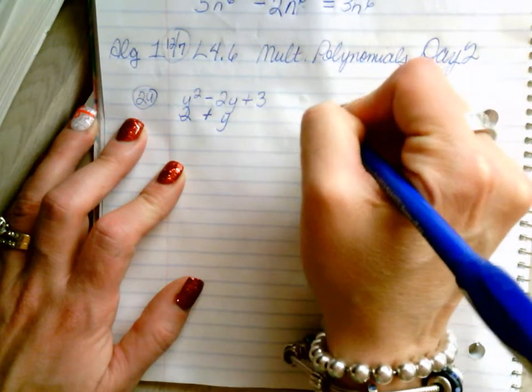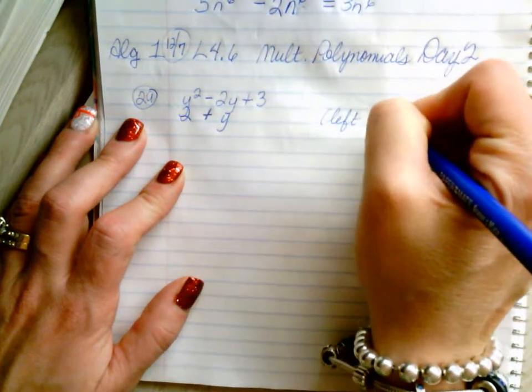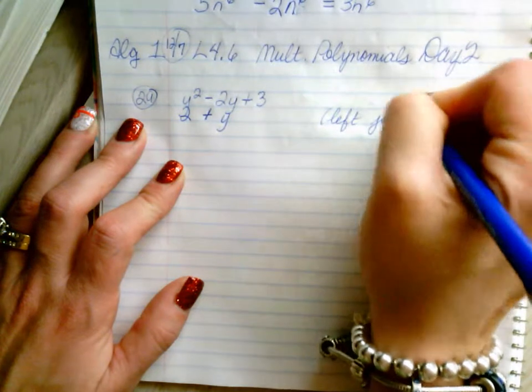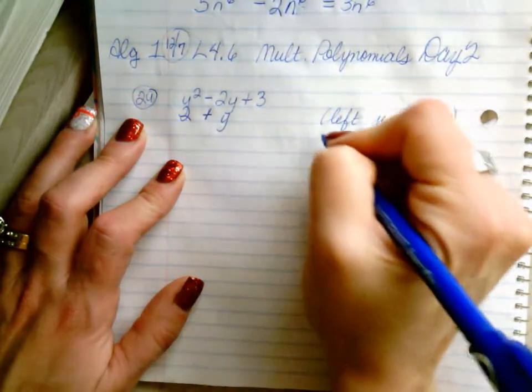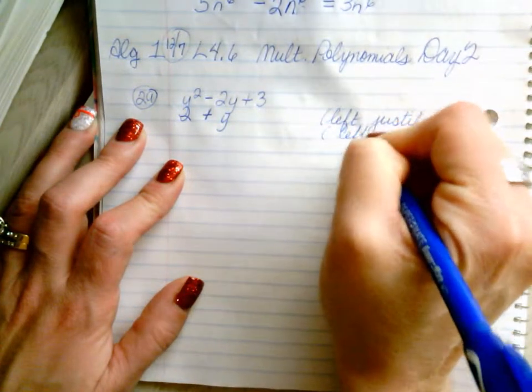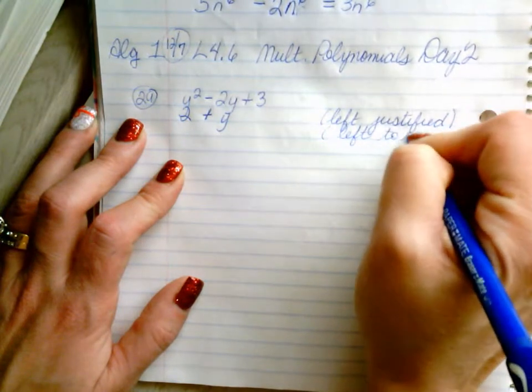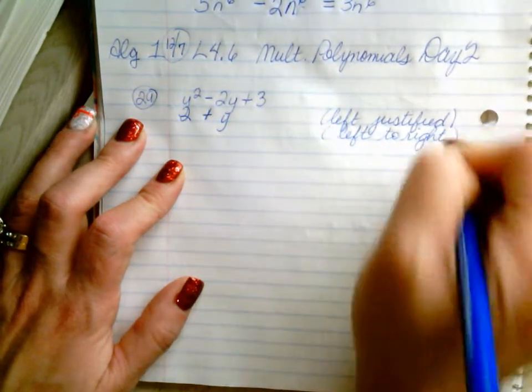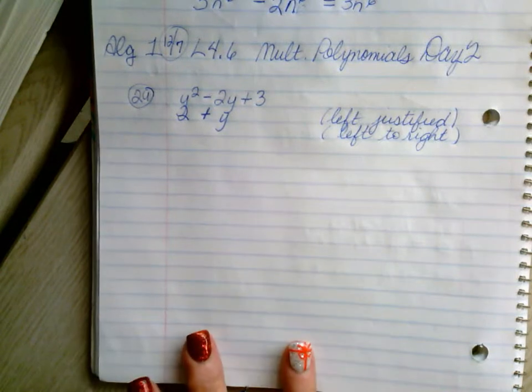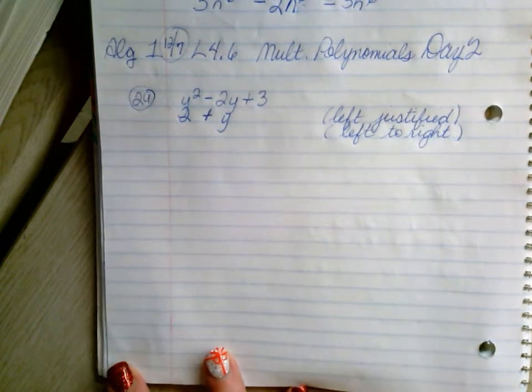Remember, it's left justified, and we perform everything left to right. Okay? Opposite of how we perform numeric standard multiplication.